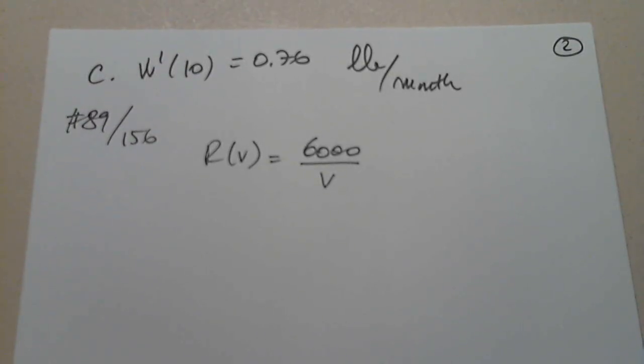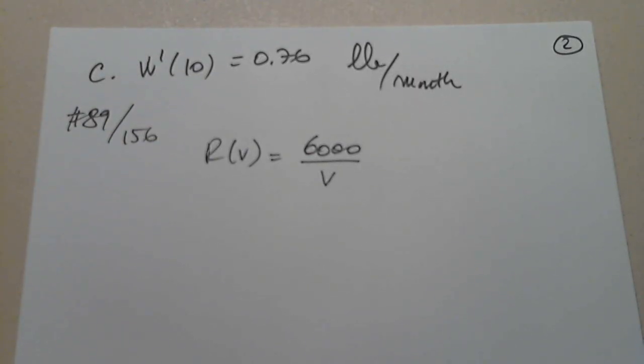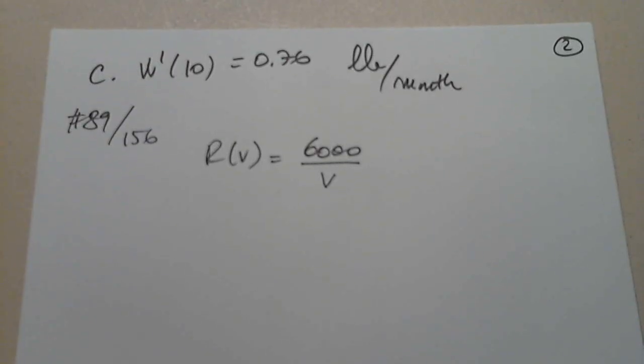Can anyone help with that? What is the measurement unit for R prime? So it means that it wasn't clear what I said before. So let's go back to the previous problem. We said that the measurement unit for W is pounds. What did we say that the measurement unit for W prime was? Can anyone help?